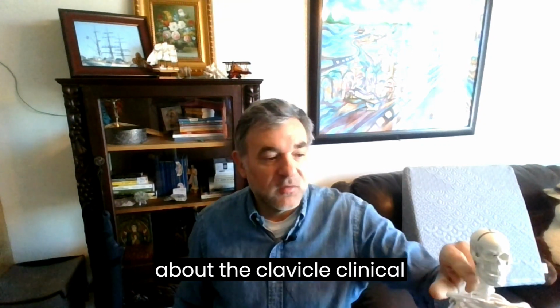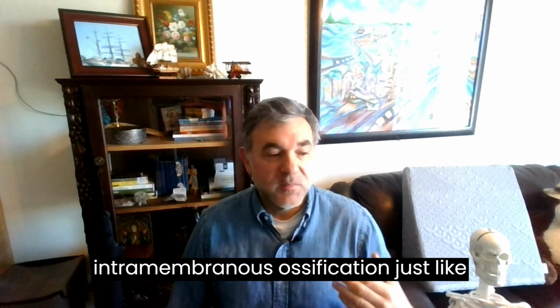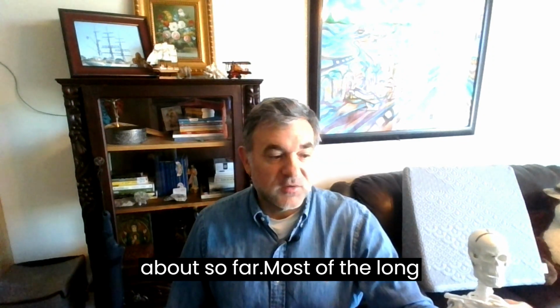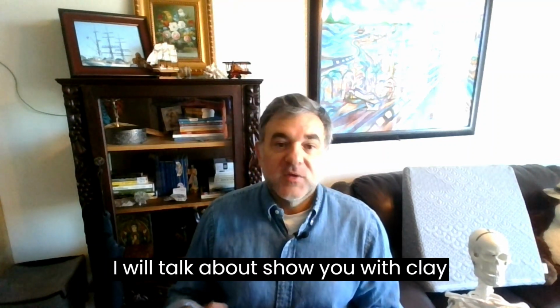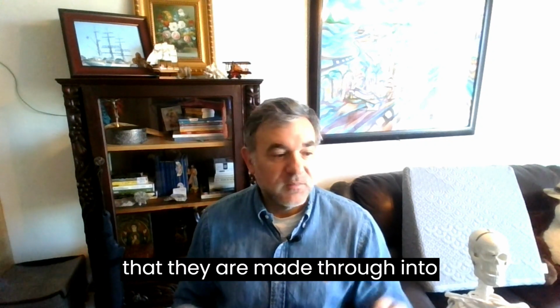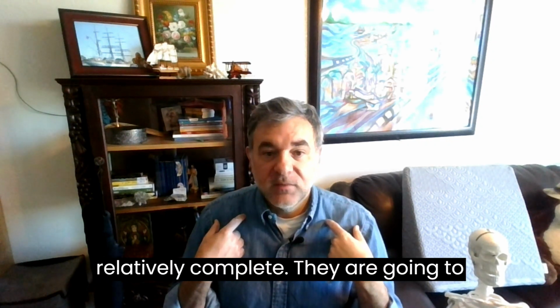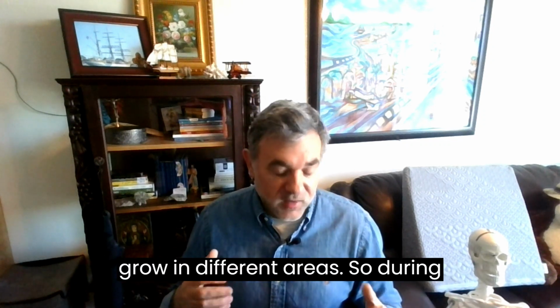Interesting thing about the clavicle, clinic-wise, is that it is made through intramembranous ossification, just like all the rest of the bones that I've talked about so far. Most of the long bones are made in a different way, which I will talk about and show you with clay models. The neat thing about them is that they are made through intramembranous ossification, and they are relatively complete. They are going to grow in different areas.